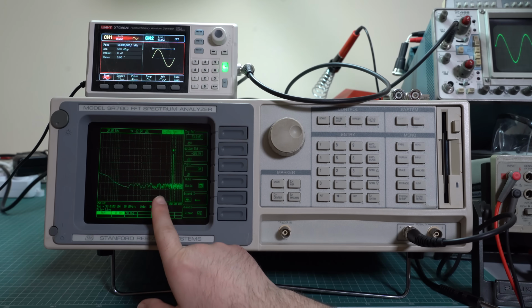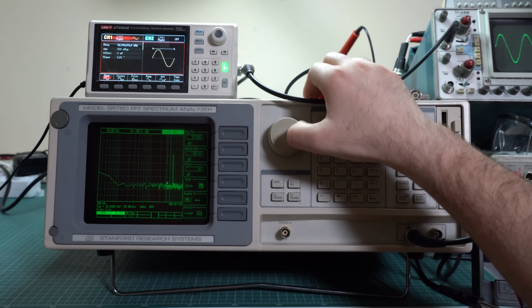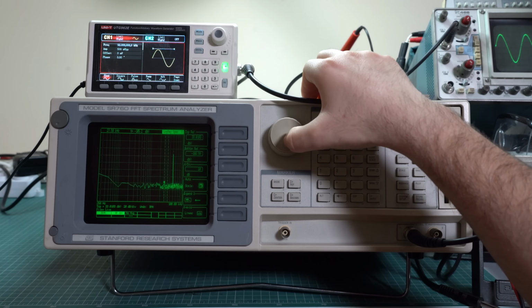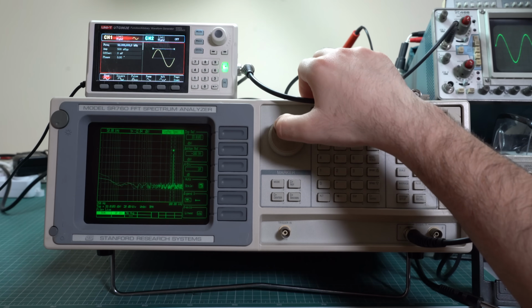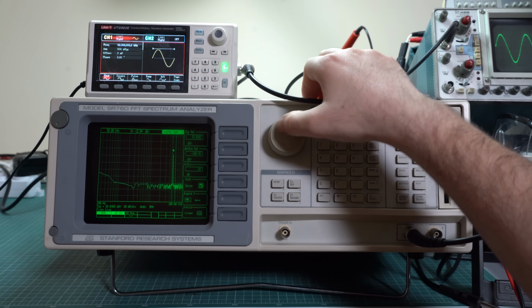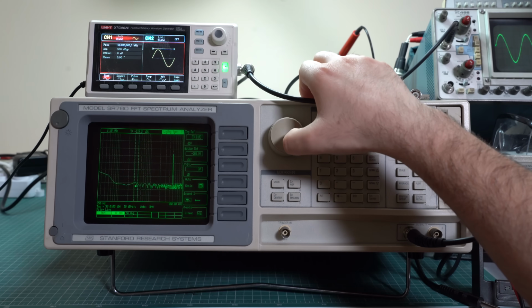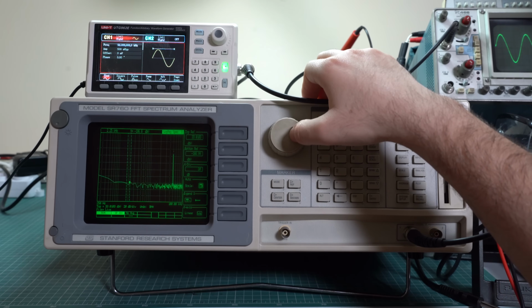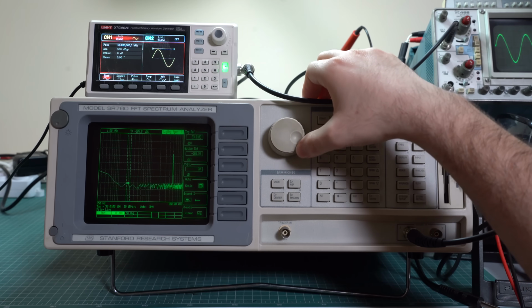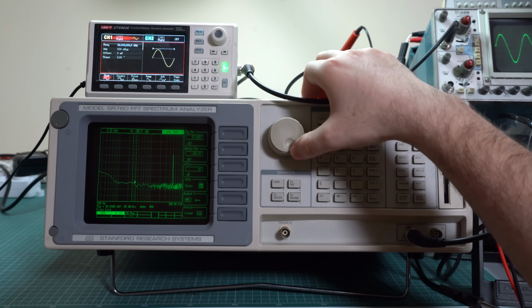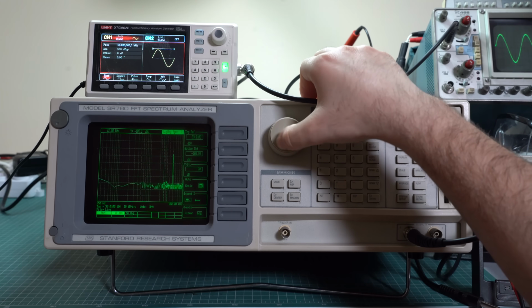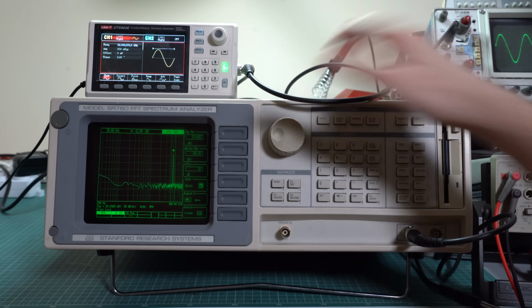As you can see, the divisions right here are 10 kilohertz apart. So this is 20, 30, 40, 50, and so on. However, if we look at this group of divisions, they are at a different distance from one another. For example, this one is at 2 kilohertz, this one is at 3 kilohertz, 4, 5, and so on. So this is what a logarithmic scale does.